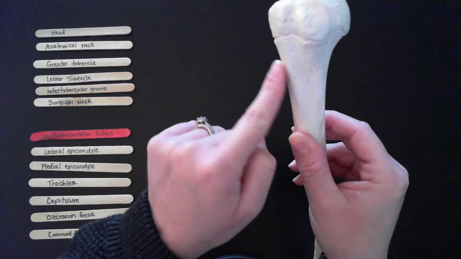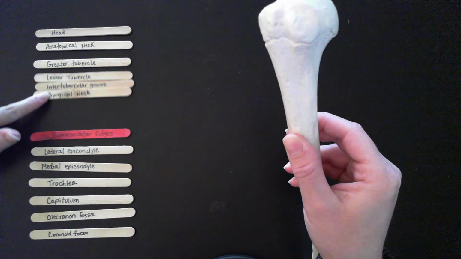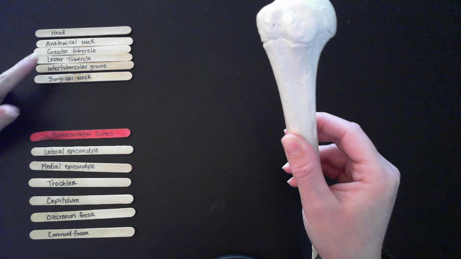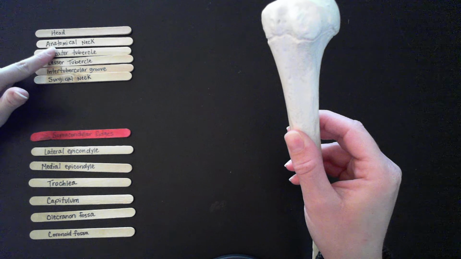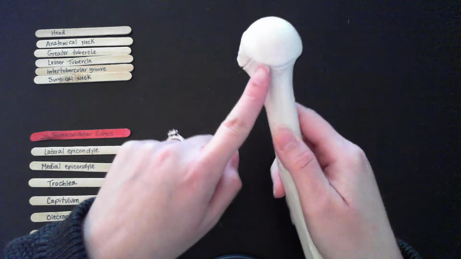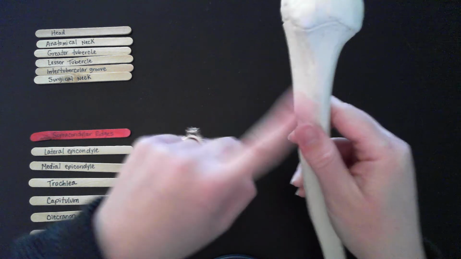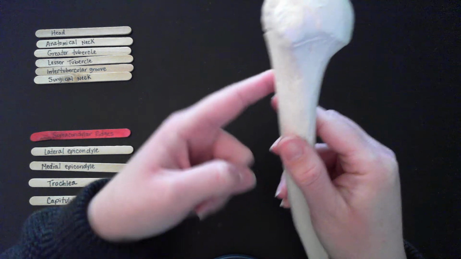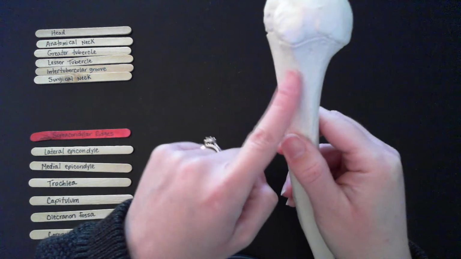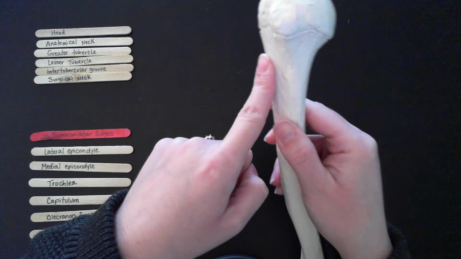This area, where I'm kind of drawing this circumference here, is the surgical neck. So I know that can be a little tricky since there's two of them, but the anatomical neck is going to be directly against the head. The surgical neck is going to be at the start of the shaft.